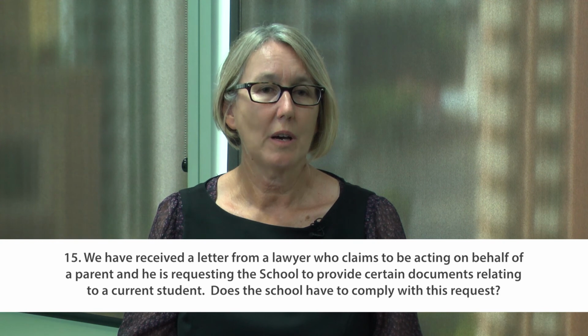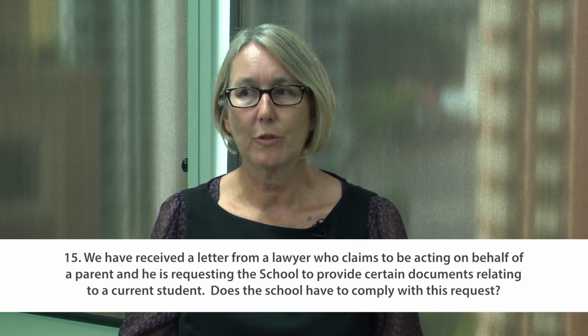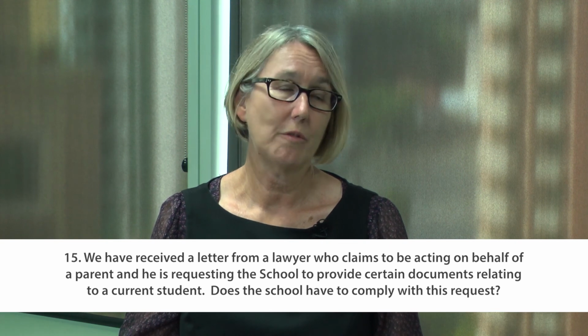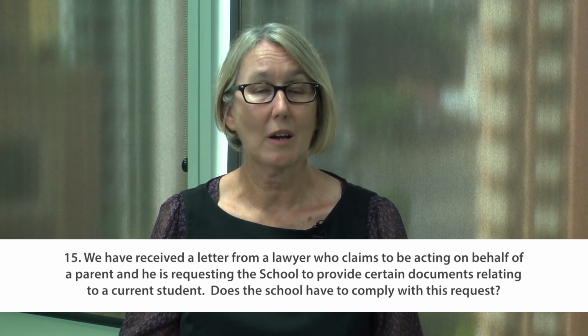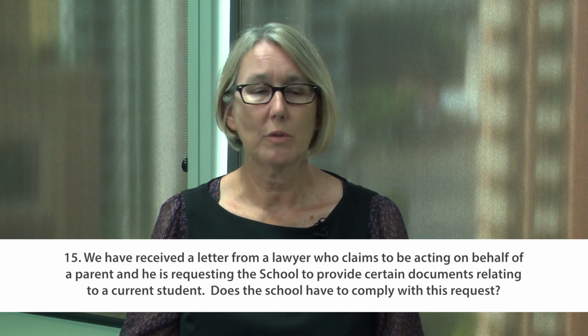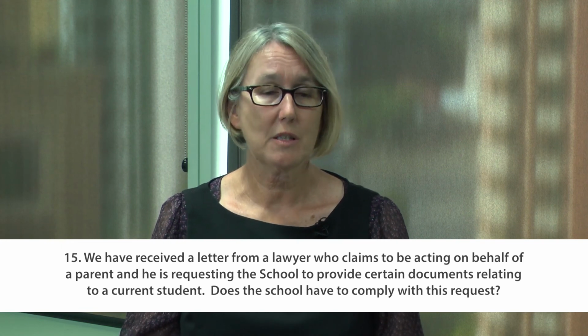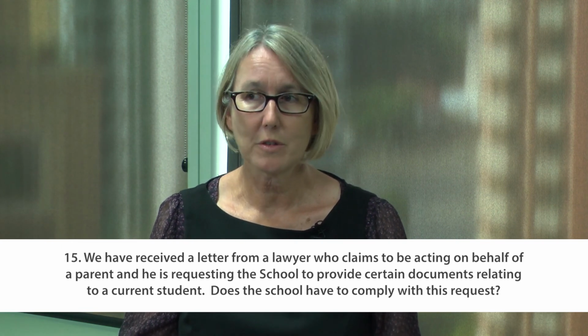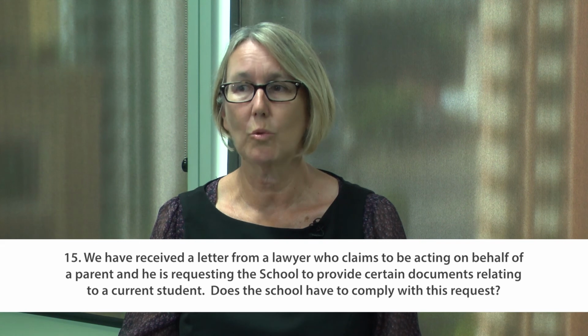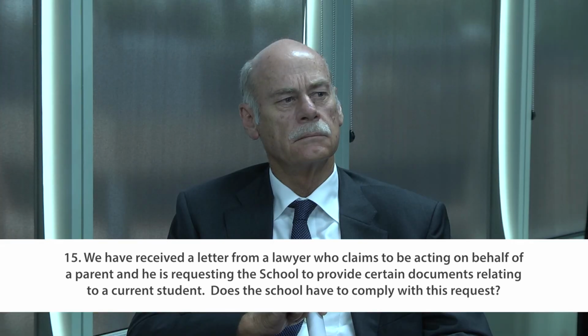Okay, that's good advice. Our last question relates to schools receiving letters from lawyers or claims from lawyers in particular requesting information from the school about a current student. What sort of information is the school required to give? If the letter asks for everything including what they had for breakfast, is the school required to give that information? What level of information? Do they actually have to comply with these requests?